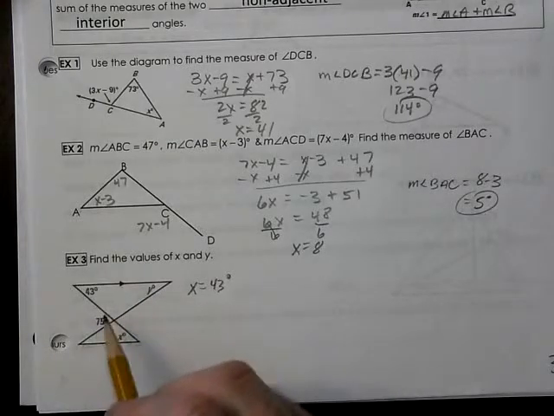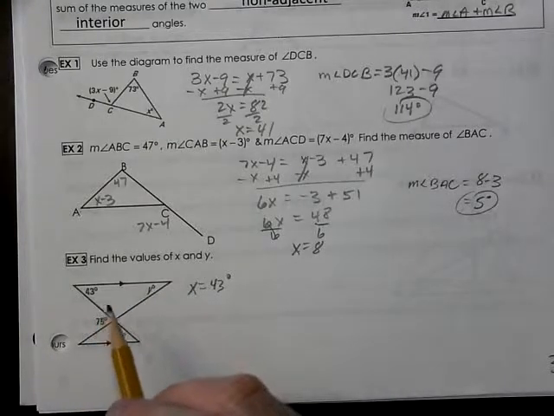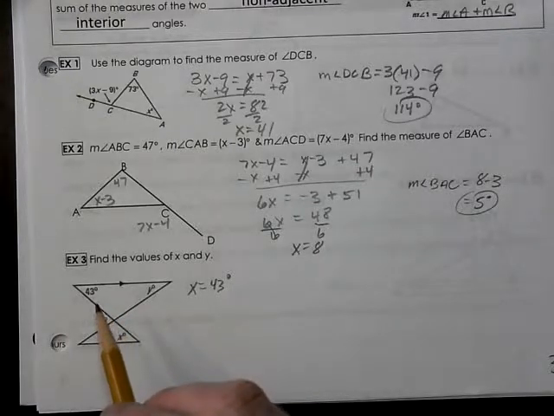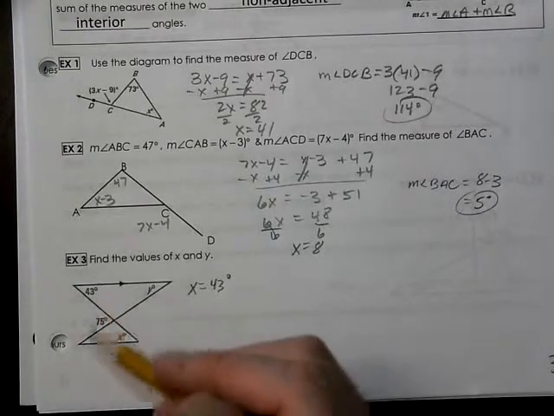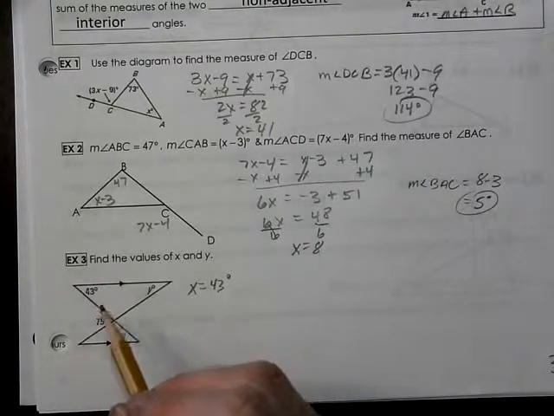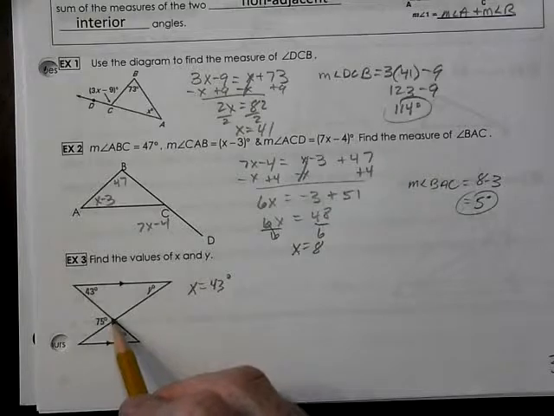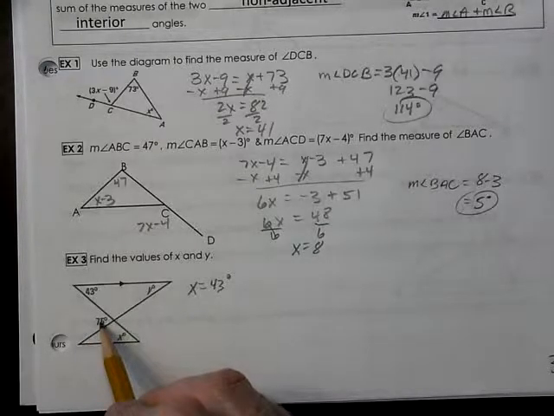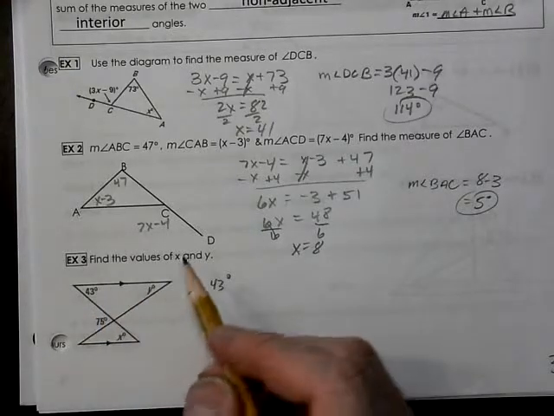It almost looks like we have corresponding angles, but we don't have them touching parallel lines, or a transversal that is touching those two. So that's got to be ruled out. We have an exterior angle, which is an extension of a side on the outside. That angle is going to equal the sum of the two inside.